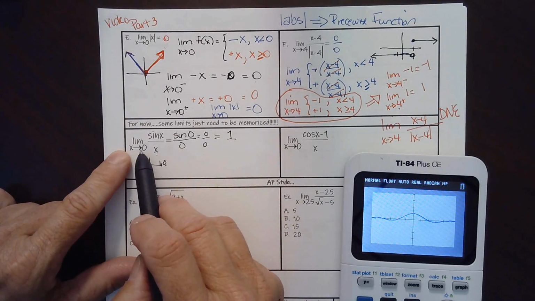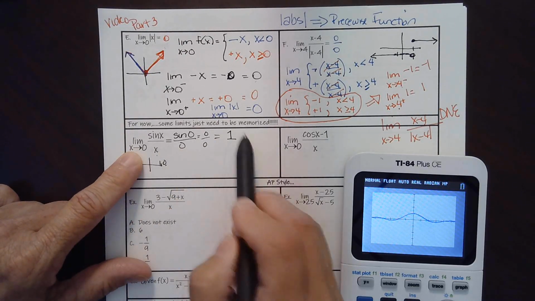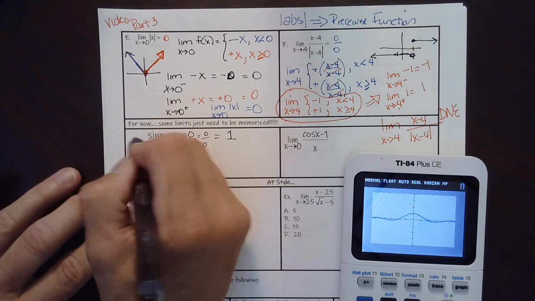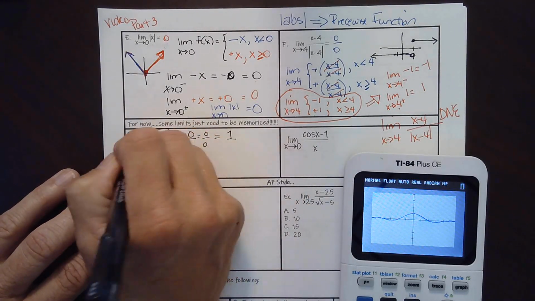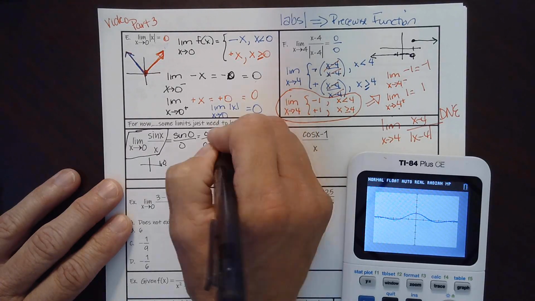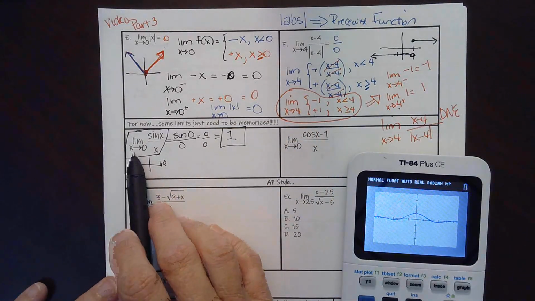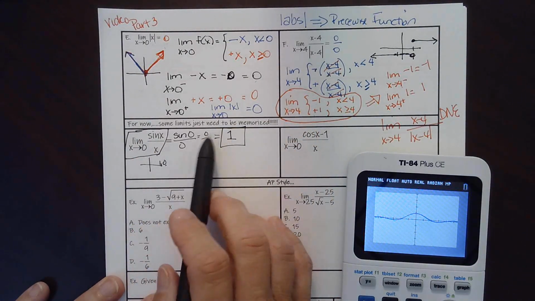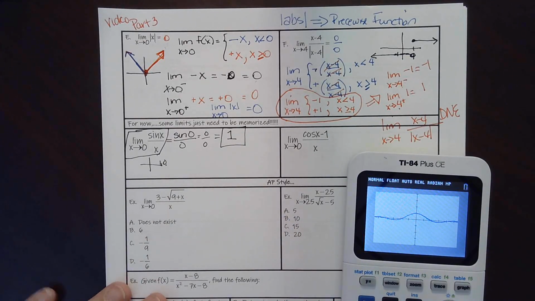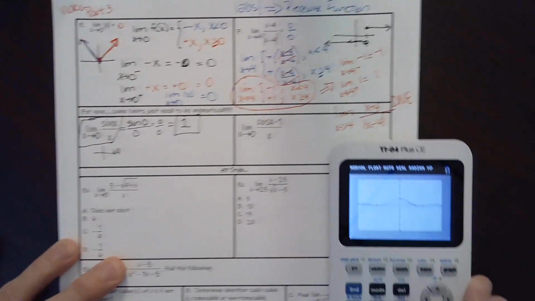Now, if that were x approaches something else, you would have a different value. But this is one that I need for you to, for now, just remember. The limit as x approaches 0 of sine of x over x is going to equal 1. All right, and then there's another.